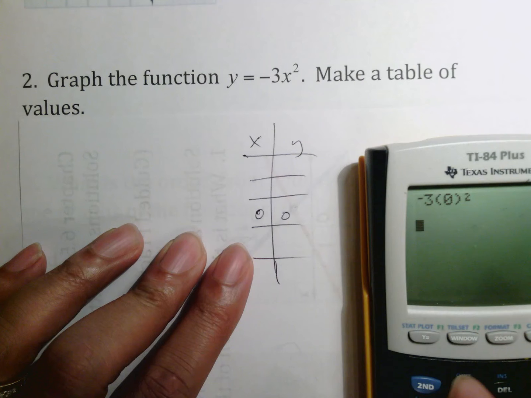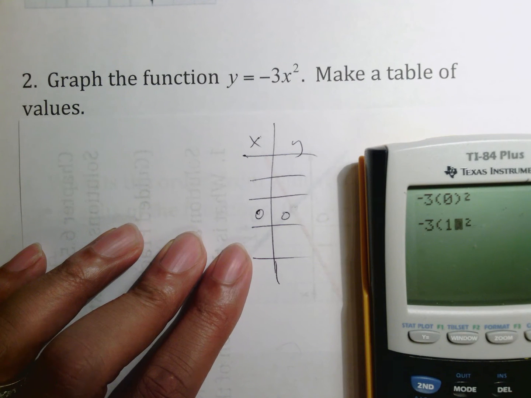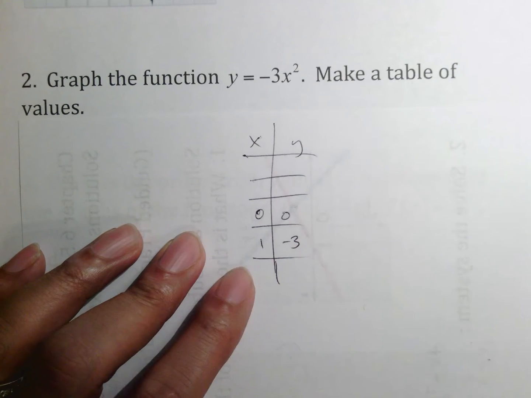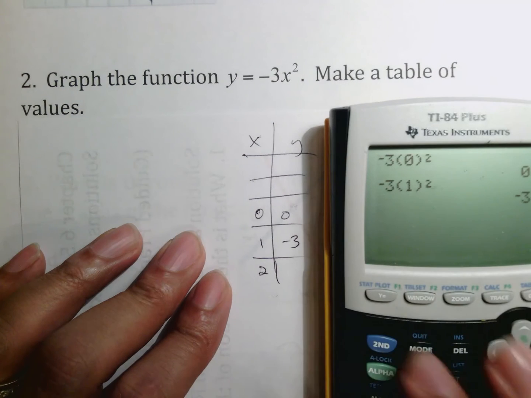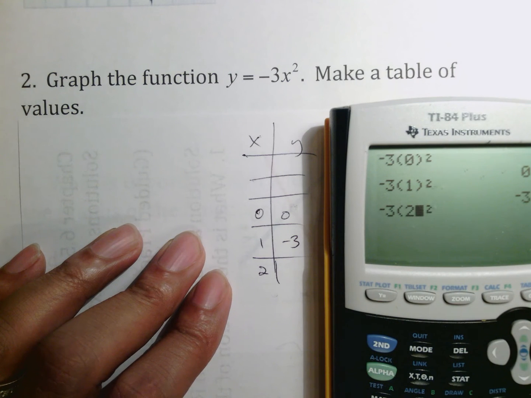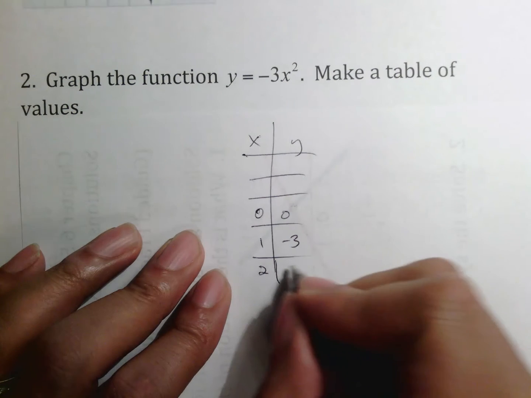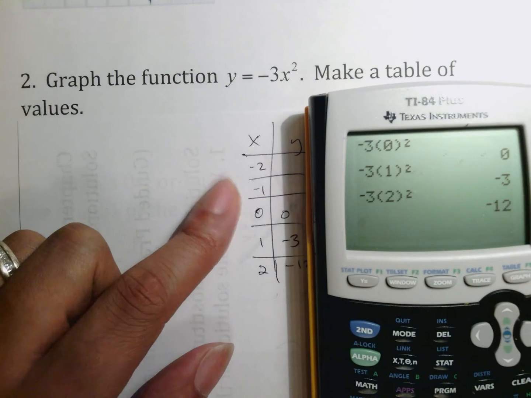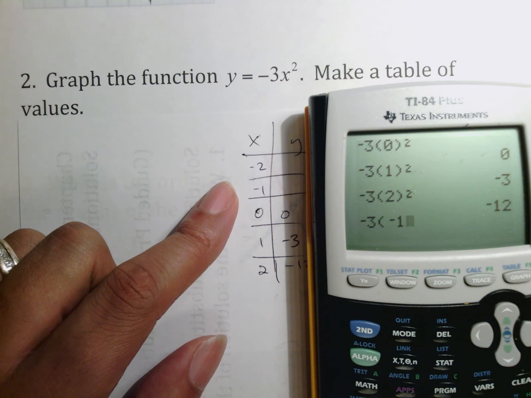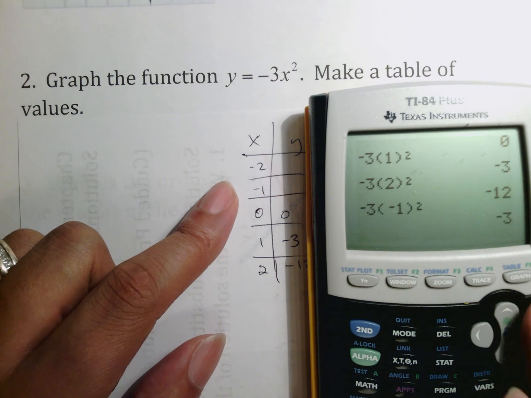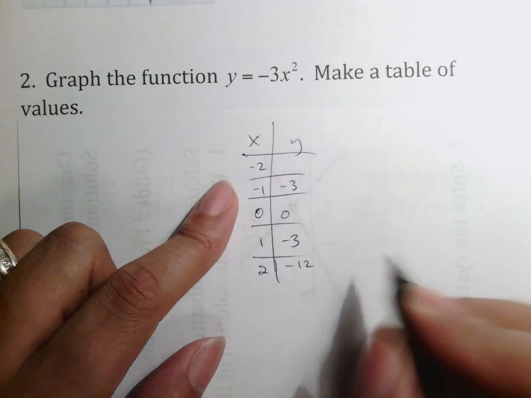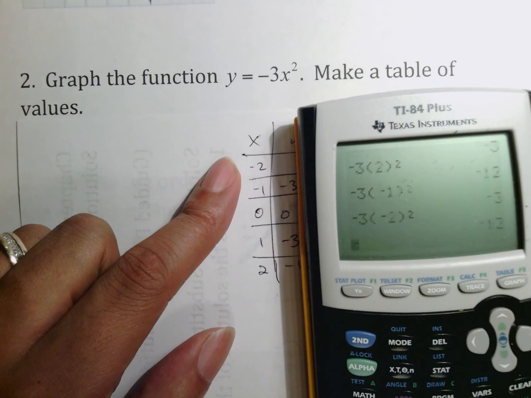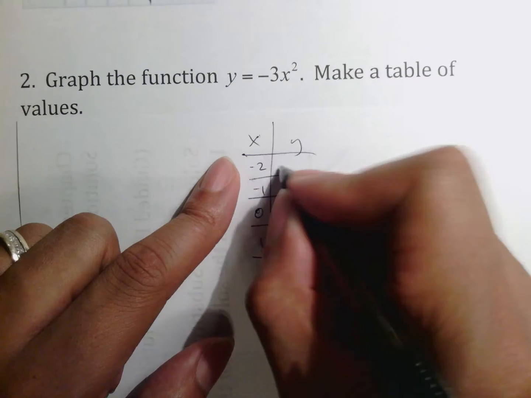Let's try 1 by doing second enter, turning that into a 1. Notice that we get the answer of negative 3. So we can use 1, and then let's try 2, which gives me an answer of negative 12. And because I'm counting this way, I want to go negative 1, negative 2 this way. So I want to go negative 3 times negative 1 squared, which, if you notice again the pattern, these two things match. And then I'll do negative 2 by doing second enter, turning that negative 1 into a negative 2. And again, notice you get the same answer there as well.